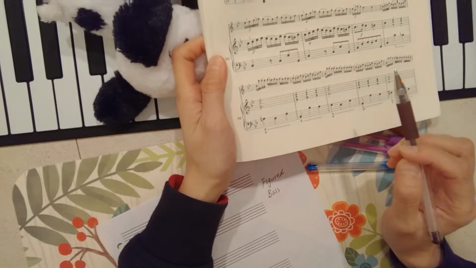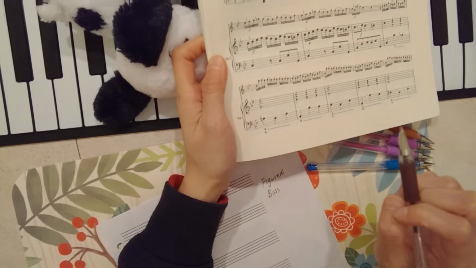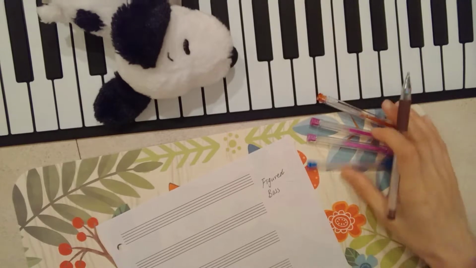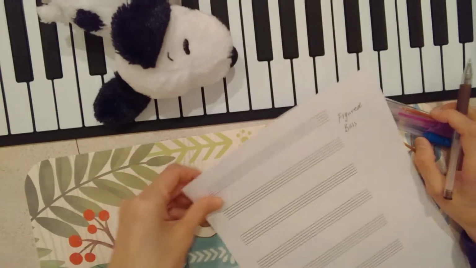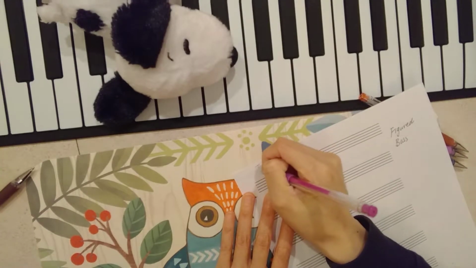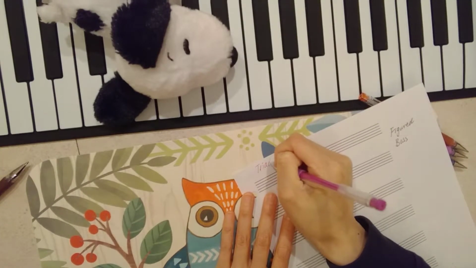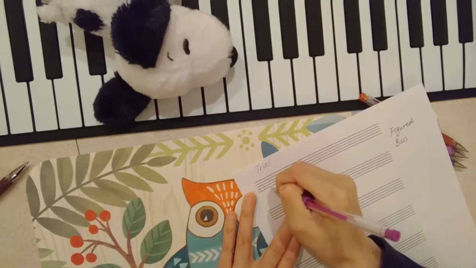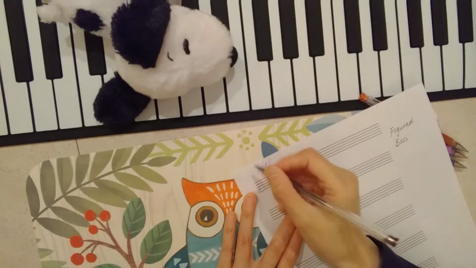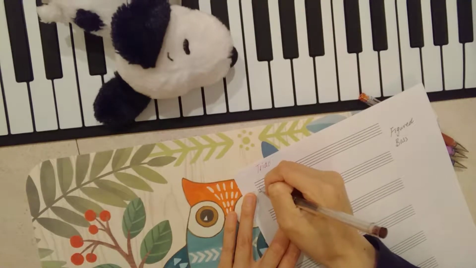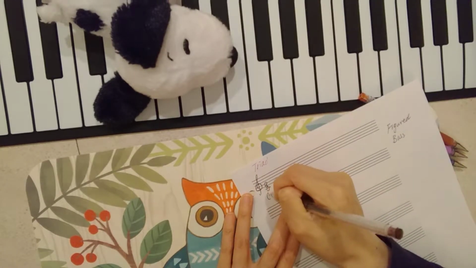Don't worry if you're completely confused at the moment. Let me explain a little further. I'm going to use C major triad as an example. C, E, G, C major.